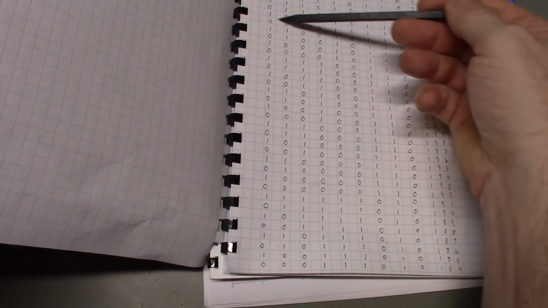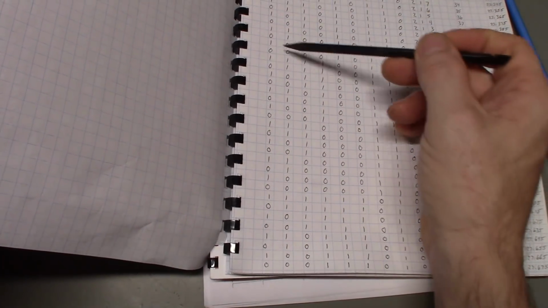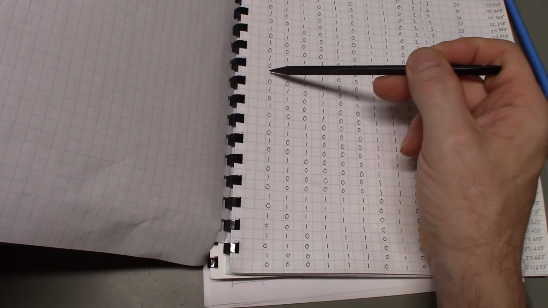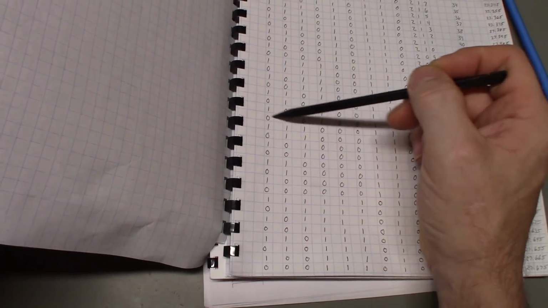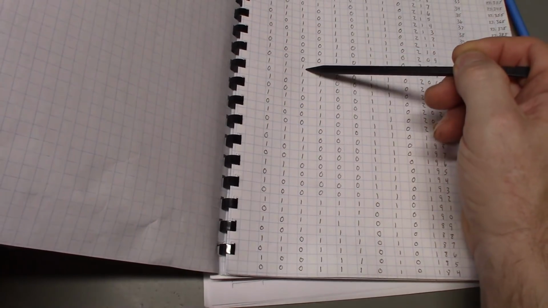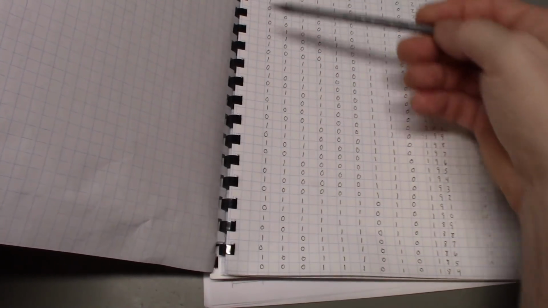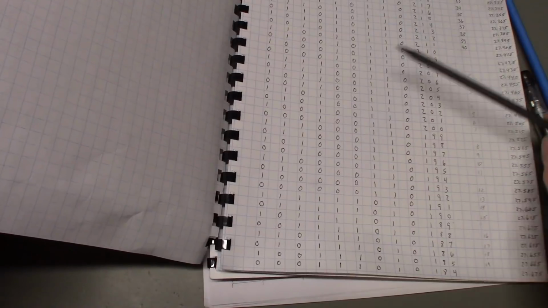So the lower codes repeat. You can see 0, 0, 1, 1, 0, 1, 1, 0, 0, 0. It just repeats and repeats. If you come out to the next column, that's going to repeat again, but repeat more infrequently. But it just keeps repeating and repeating. So that's what you'll get.